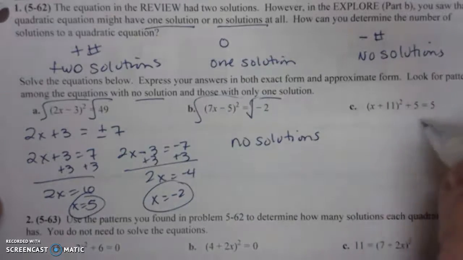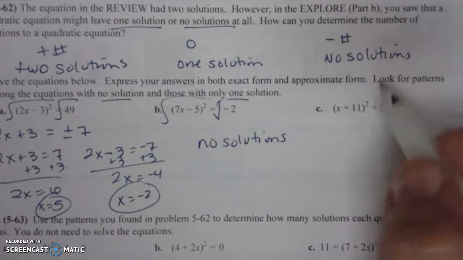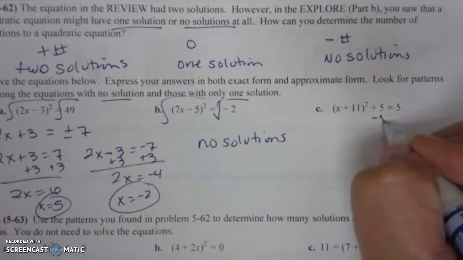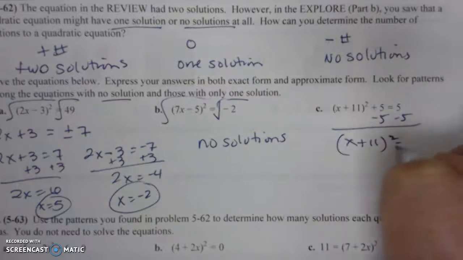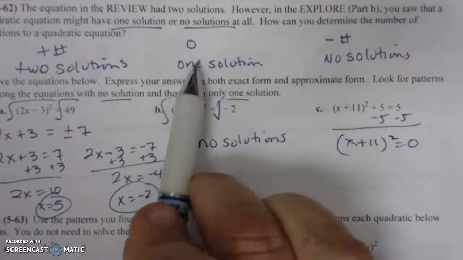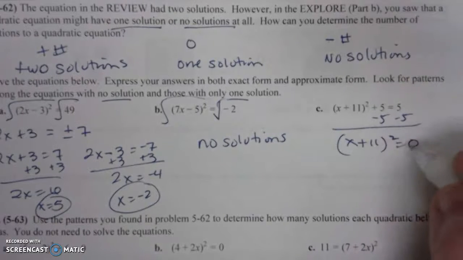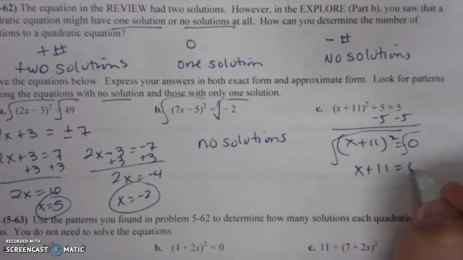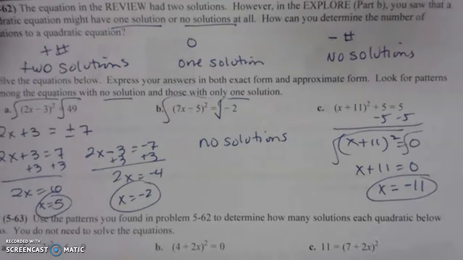And then let's solve this one. To solve a quadratic equation like this, you have to get the term with the power of 2 all by itself. So here we're going to subtract 5 from both sides. So you get x plus 11 squared equals 0. And what happens when there's just 0? There's just going to be 1 solution. So I'm going to take the square root of both sides. We get x plus 11 equals 0, or x equals negative 11. Right? So that does help us determine.